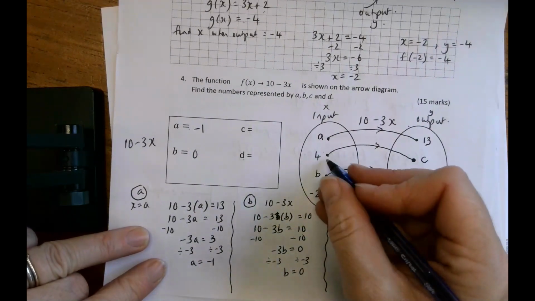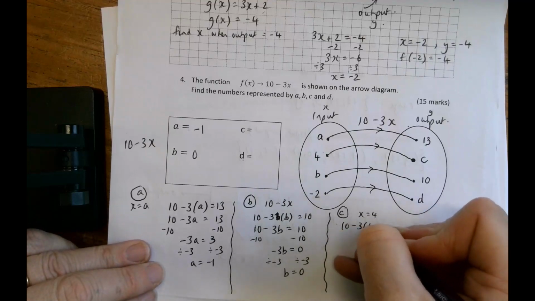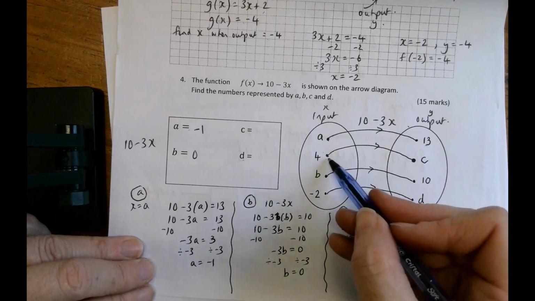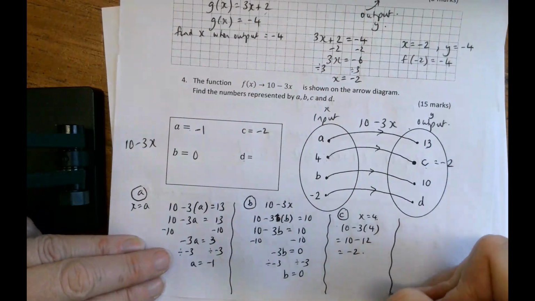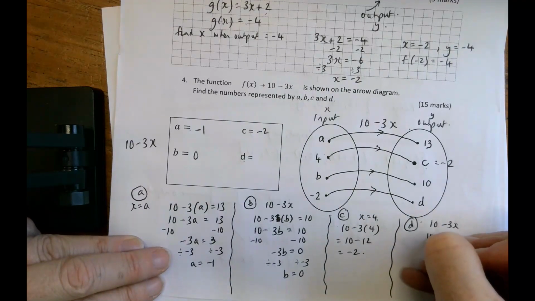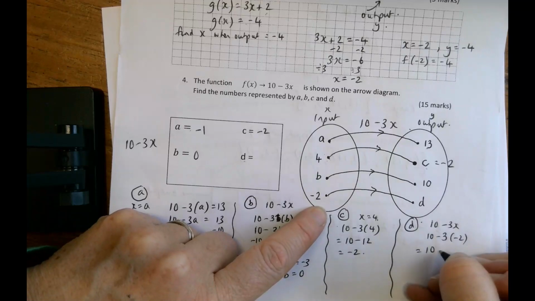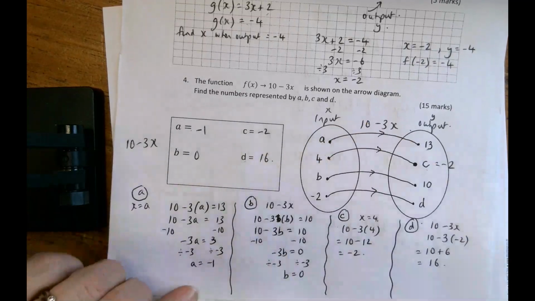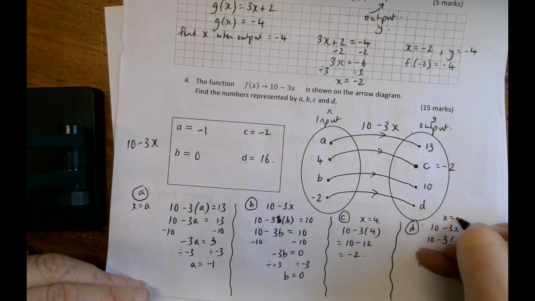For c, I've got that x equals 4. So I've got that 10 minus 3 times 4, which is 10 minus 12, that equals minus 2. So when x equals 4, c equals minus 2. And then finally, 10 minus 3x, so 10 minus 3 times, for d, it's negative 2. It's equal to 10 minus 3 by minus 2 is plus 6. 10 plus 6 is 16, so d must be 16. Okay, that was when x equals negative 2.